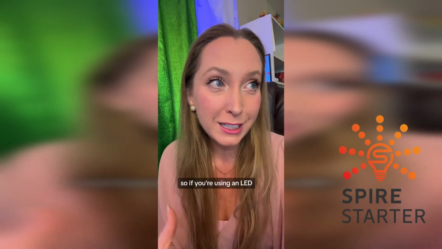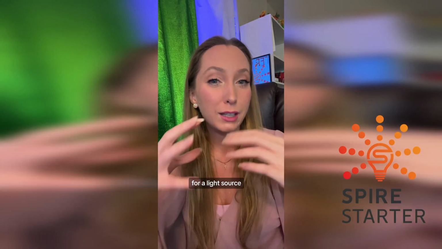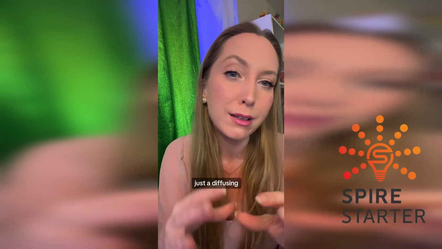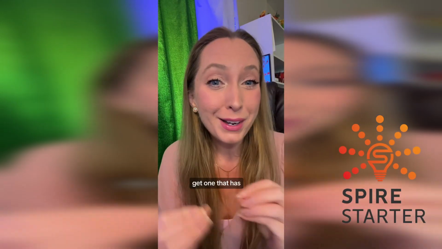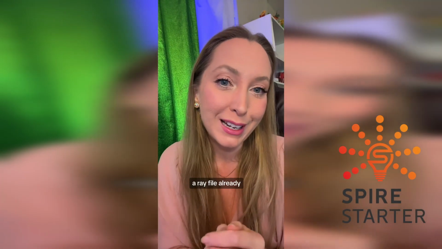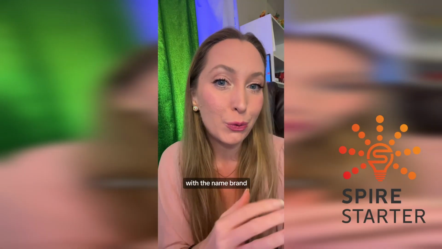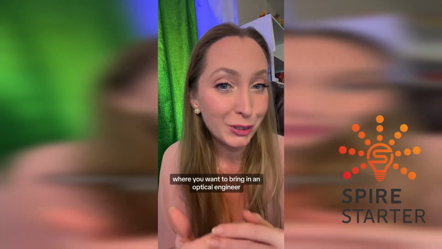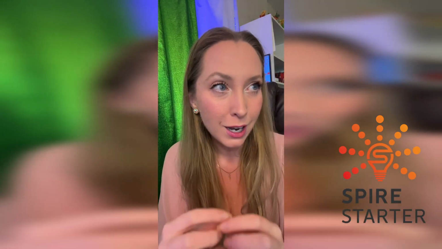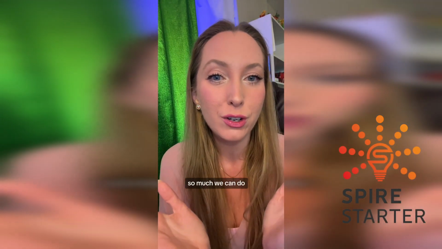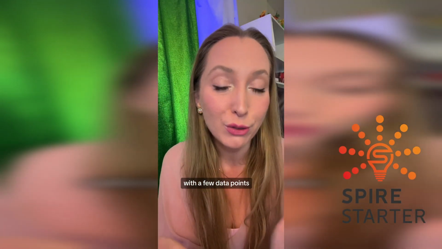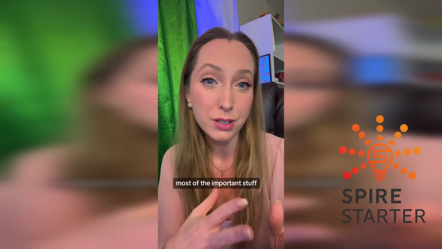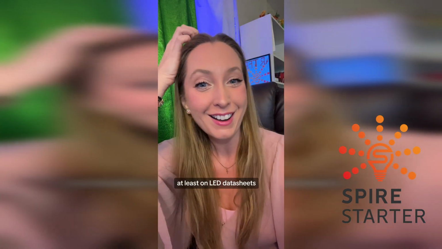So if you're using an LED in a hardware project for a light source that needs a reflector or a lens, and it's not just a diffusing indicator light, get one that has a ray file already. It's better to go with the name brand in the long run. Because once you reach a point where you want to bring in an optical engineer to fine-tune that design, there's only so much we can do with a few data points versus millions. There you go. Now you understand most of the important stuff for an optical engineer, at least, on LED datasheets.